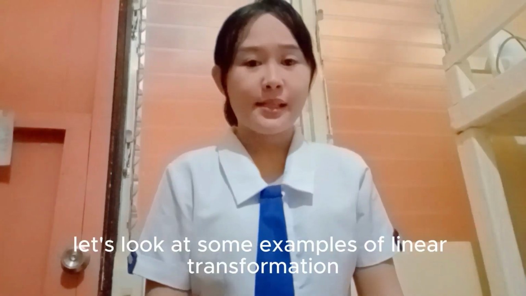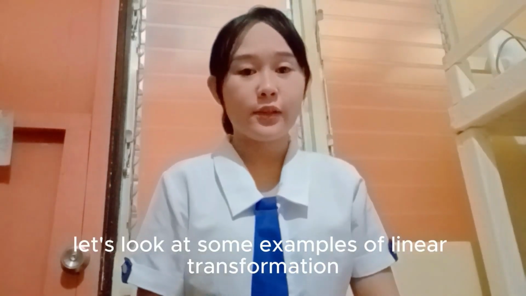This means that if you multiply a vector u by the scalar c and then apply the transformation T, it is the same as applying T first and then multiplying by the scalar c. If both of these properties hold, then the transformation is linear. Now, let's look at some examples of linear transformations.